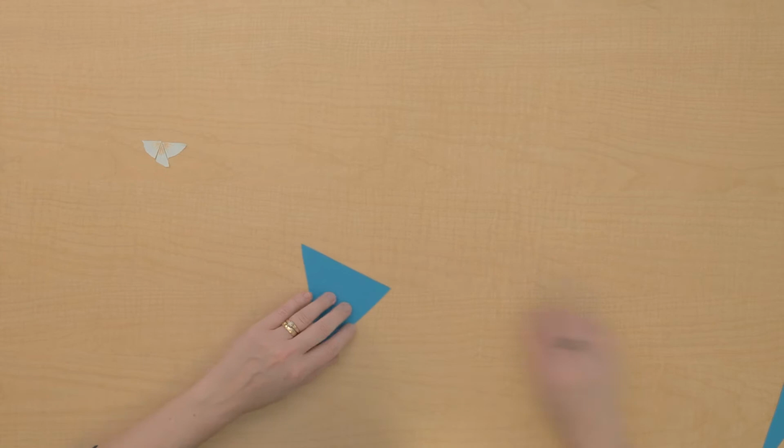Interesting. Well, I have some more triangles here. Let's see what happens with their angles.